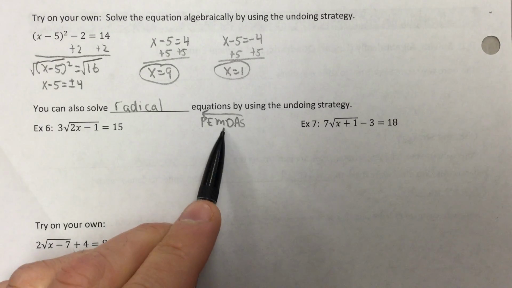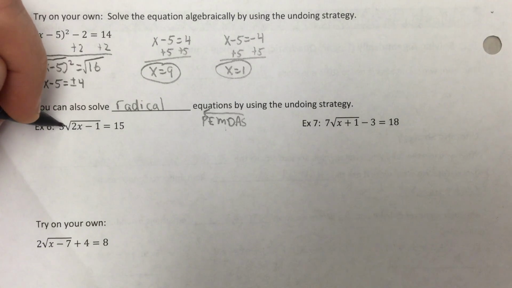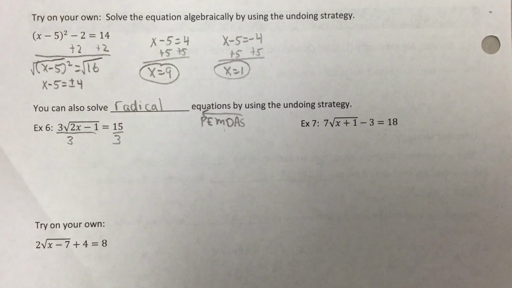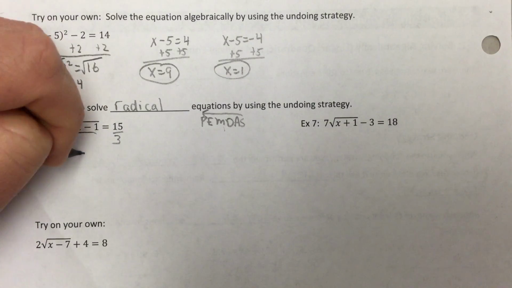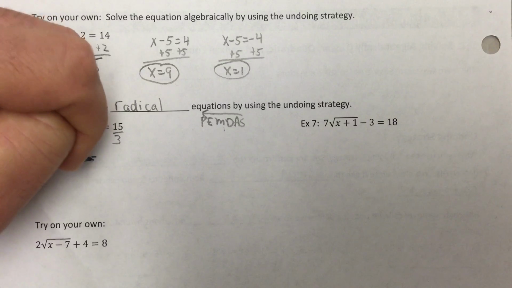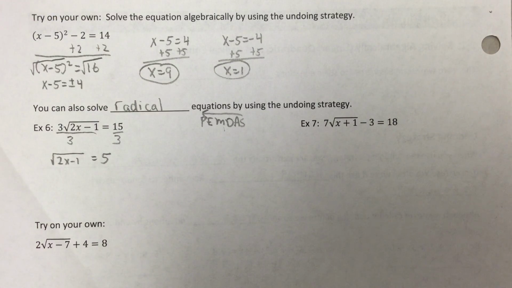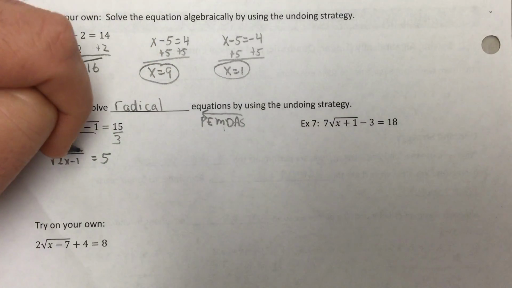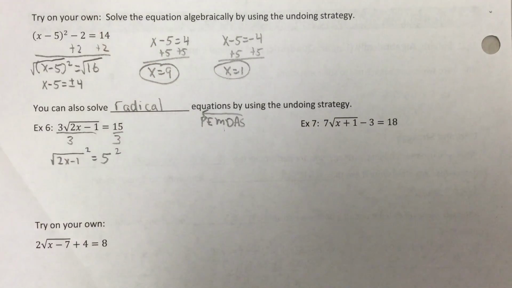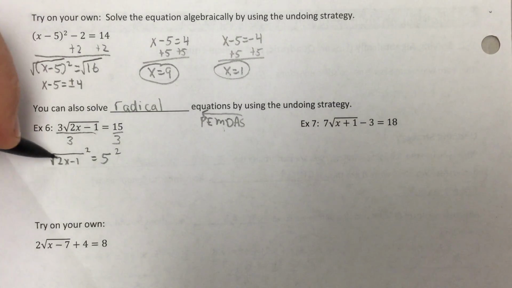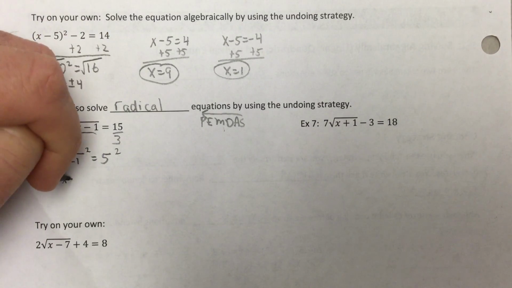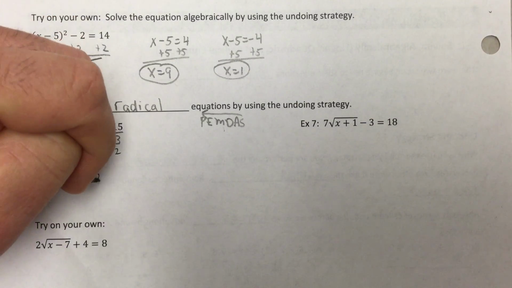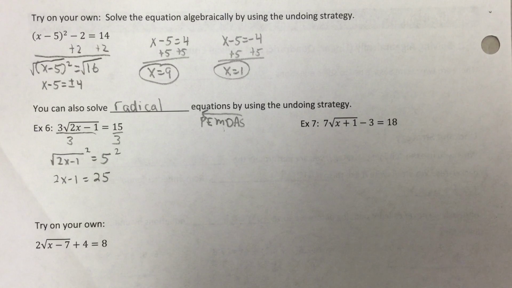So I'd go to the next one, undo multiplication, division. In this case, I have this 3 in front that's being multiplied, so I'm going to divide by 3. And that's just going to cancel the 3. So I'd have the square root of 2x minus 1 equals 5. I want to now undo the exponent, so square root's an exponent. To undo a square root, I'm going to square. The square and the square root cancel out, so we're left just with what's underneath there, 2x minus 1. And then 5 squared means 5 times 5, which is positive 25.